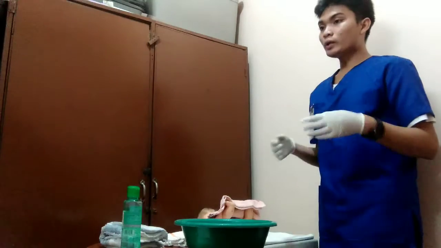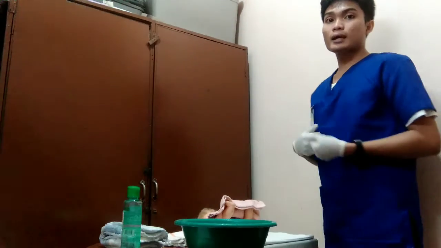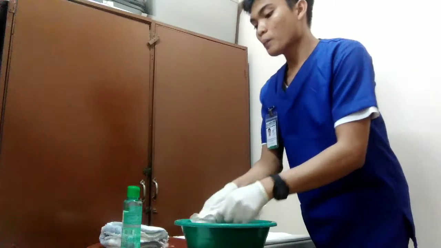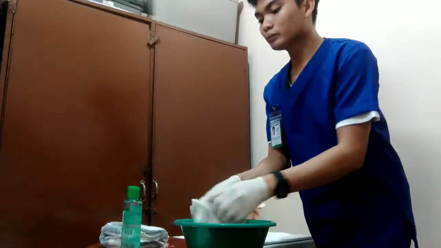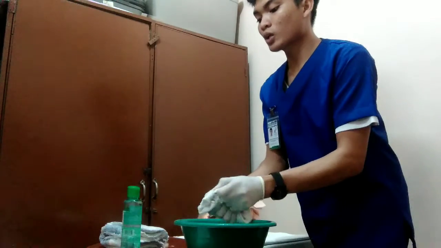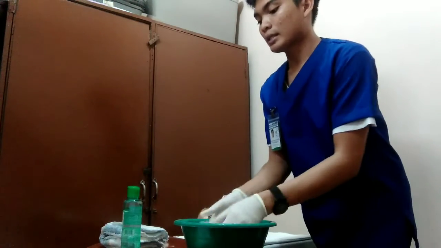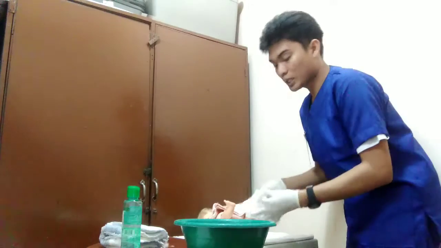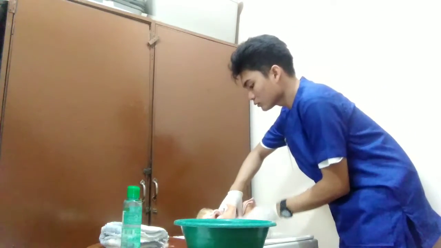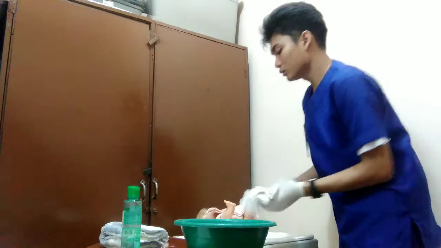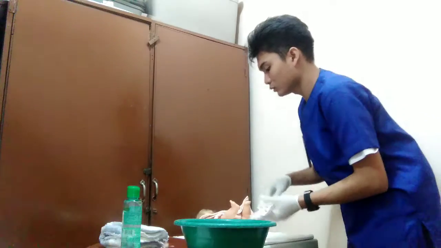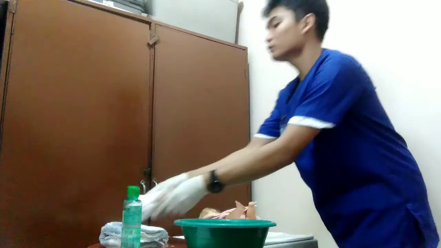Now, we will be cleaning the labia majora and the labia minora using the same procedure. But this time, we will not be using any soap because it might cause irritation in the client. So we will be separating the labia, paying close attention to the labial folds. First quarter, second quarter, fourth quarter, and then discard.